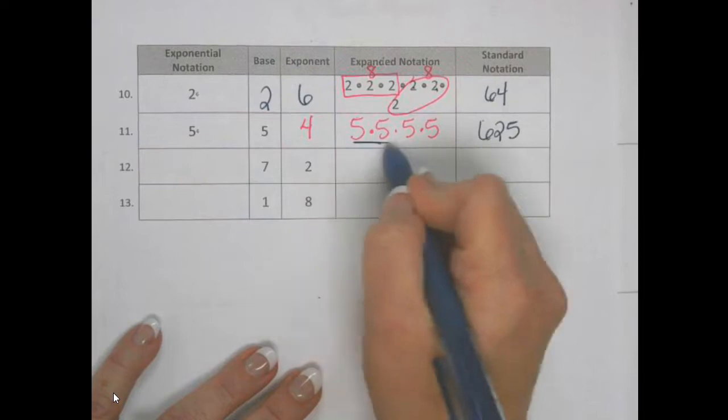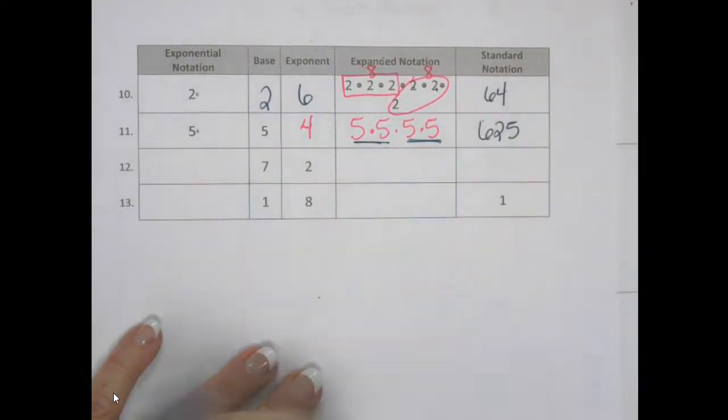You can also break it down as 25 times 25.